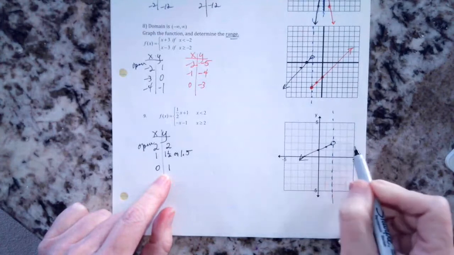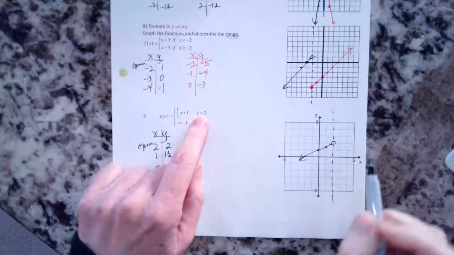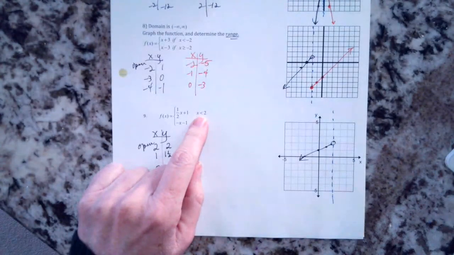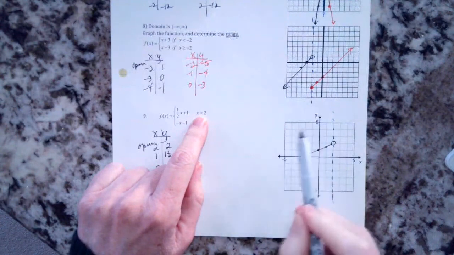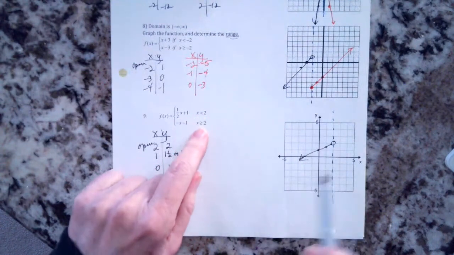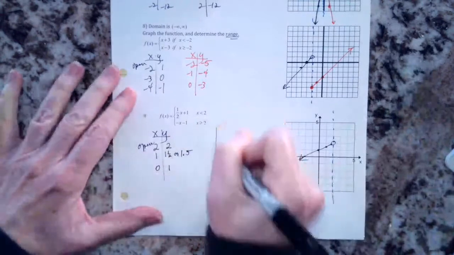It cannot cross over into this side. It's not allowed there because it only controls numbers that are less than 2. So it's the numbers that are on this side of the wall. Now let's go look at numbers that are on the right-hand side of the wall.